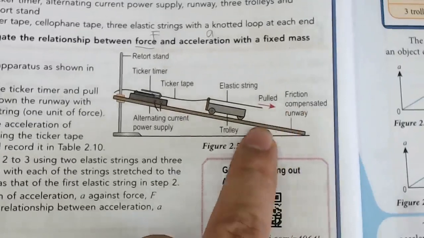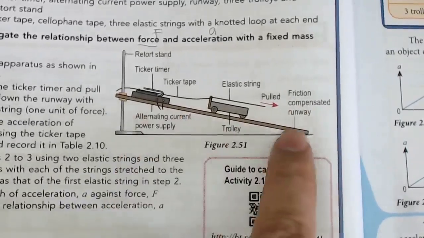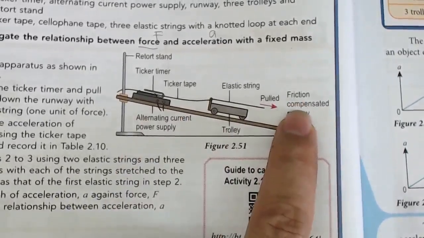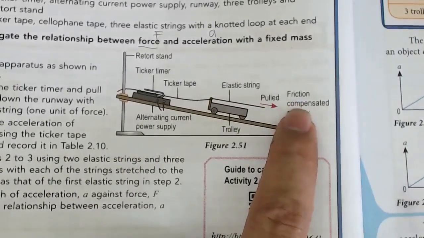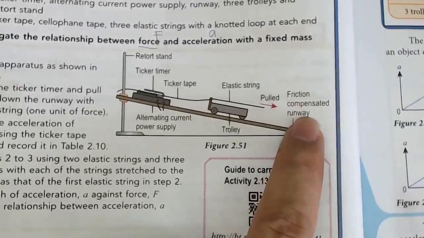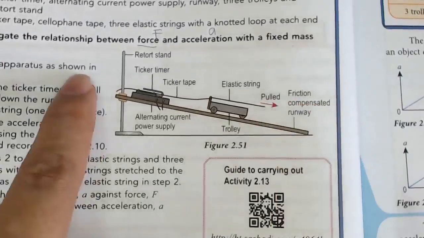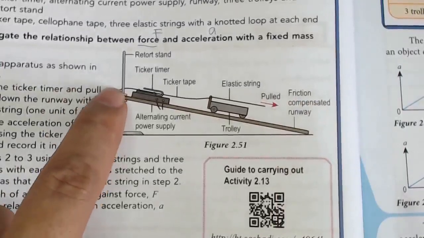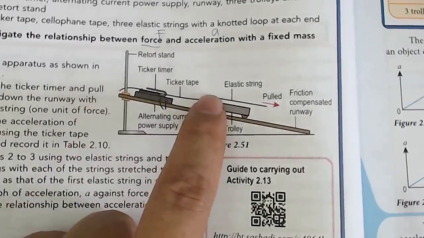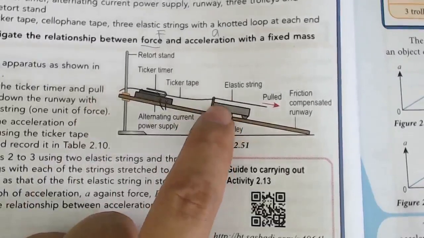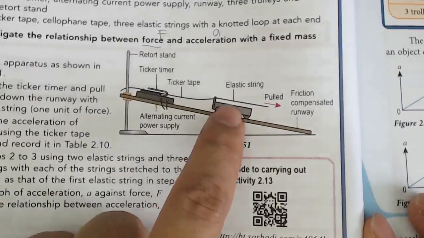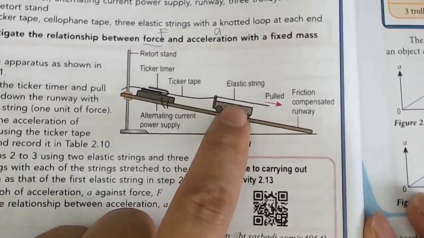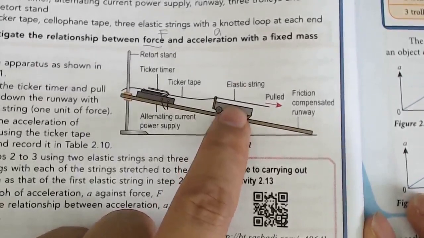Okay, so we set up this runway to become a friction compensated runway. If you understand, what does it mean? Friction compensated runway means we raise this high until the trolley neither stops nor moves with accelerated motion.